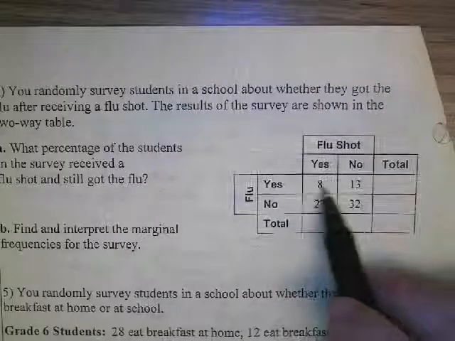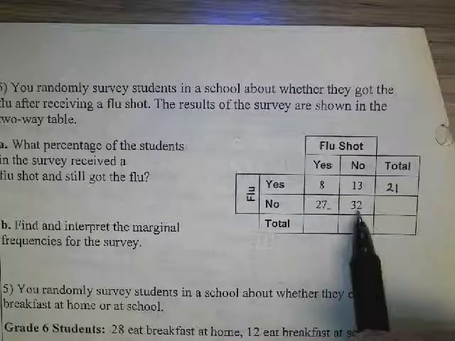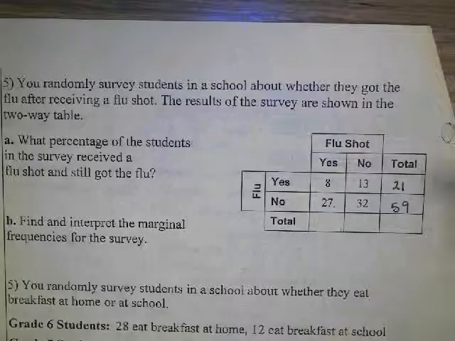So if I do 8 plus 13, that's 21 people who said yes, they got the flu. And then if I do 27 plus 32, that's people who did not get the flu. That would be 59 people said they did not get the flu.